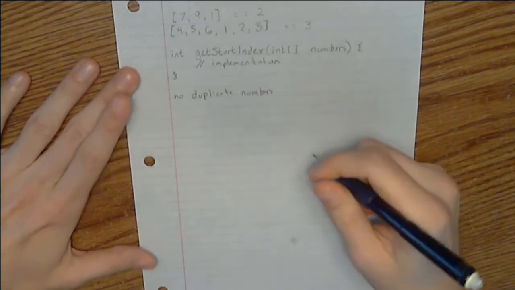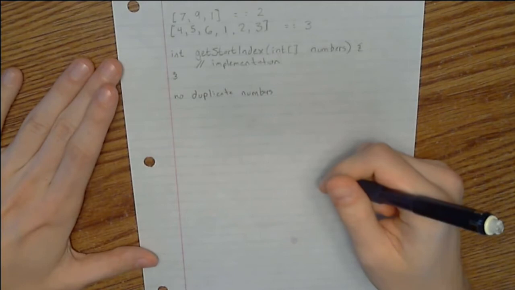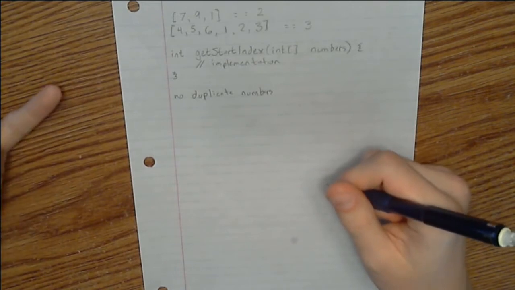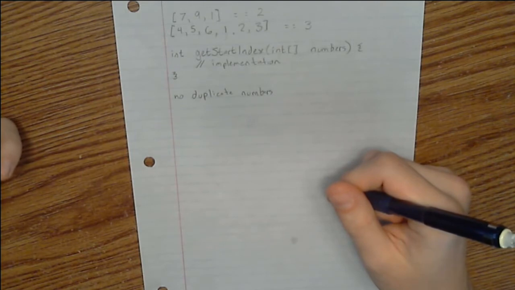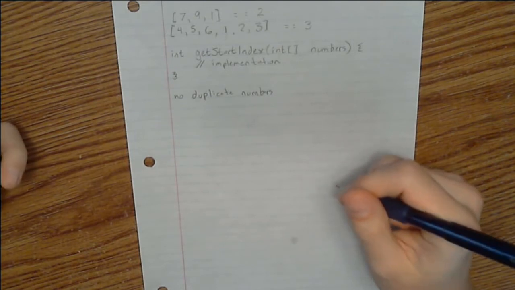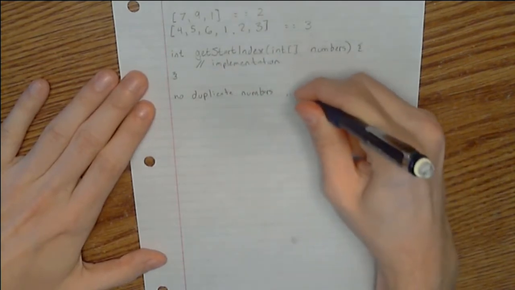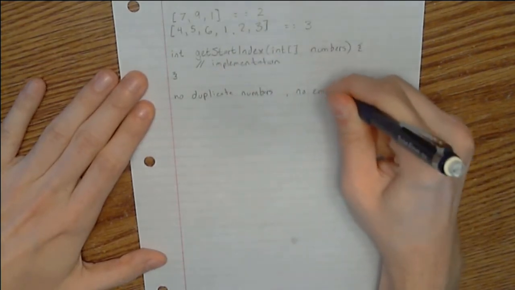And these are questions you should be asking for all integer-based array problems, because you want to know the answer to all of them, and the answers to these questions can affect how you go about implementing your solution. No duplicate numbers, no empty arrays.